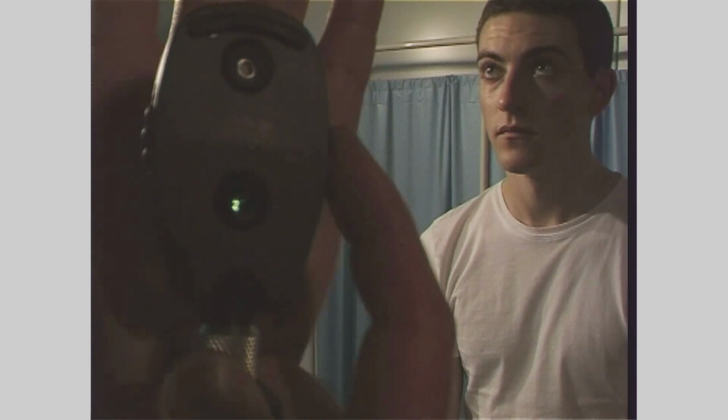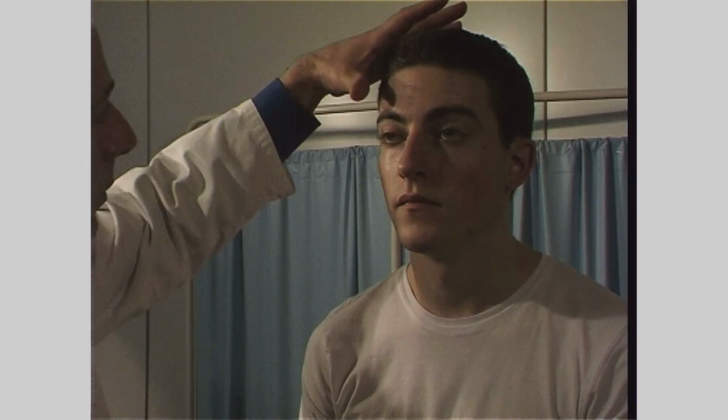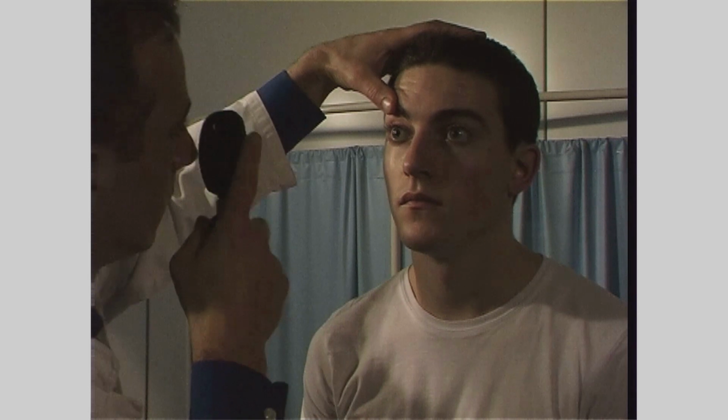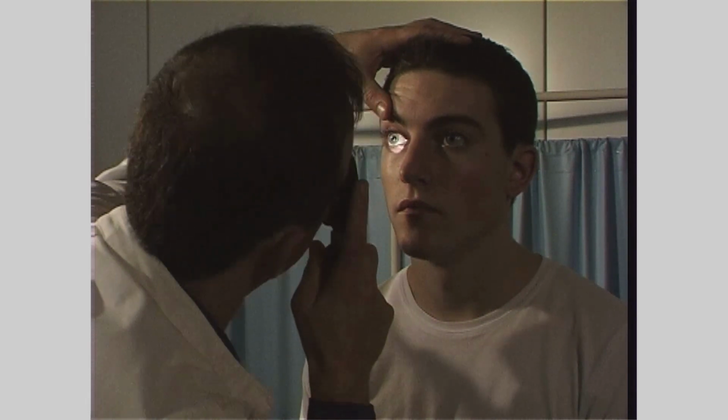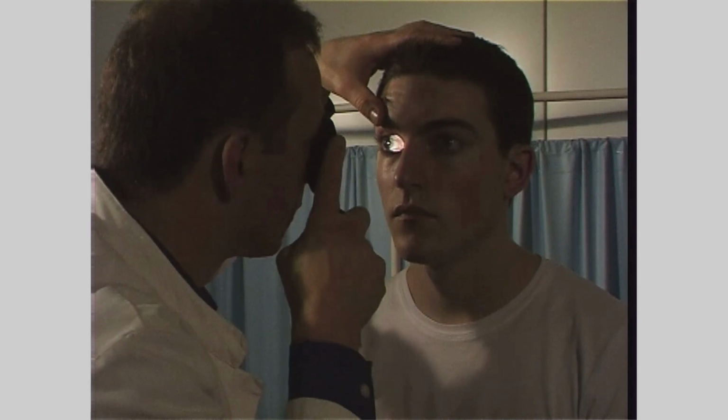Next, examine the fundi of the eyes. Refer to the use of equipment menu for a full description on how to use the diagnostic kit. Set the ophthalmoscope to +10 diopters to examine the anterior portion of the eye, gradually reduce it to 0 or until the retina comes into focus.